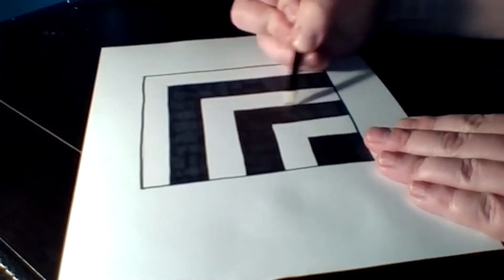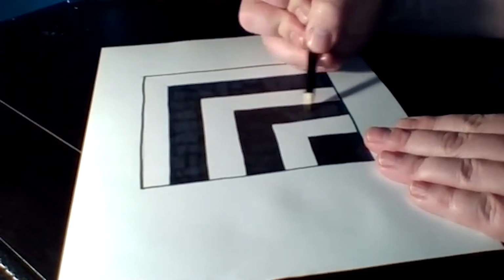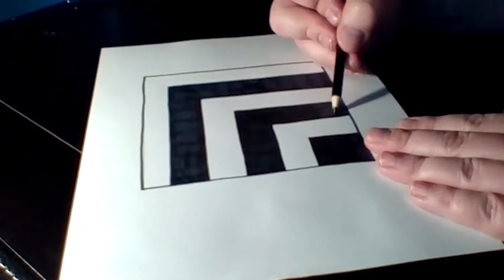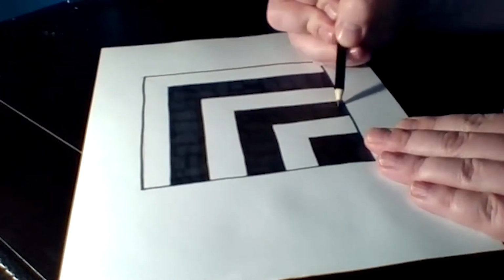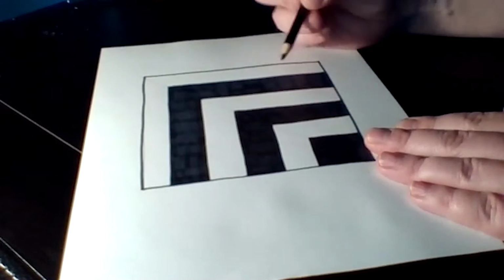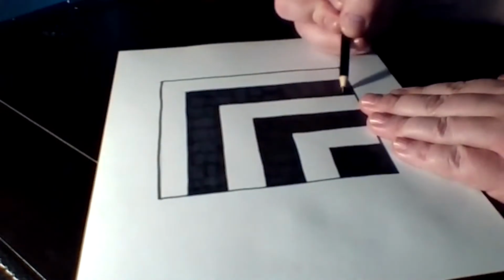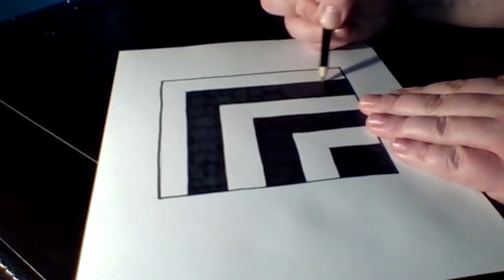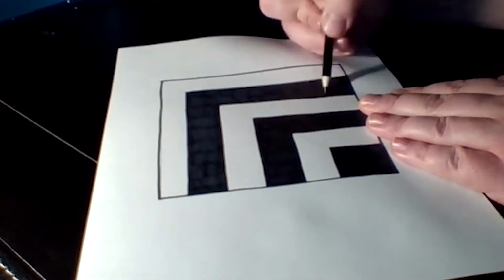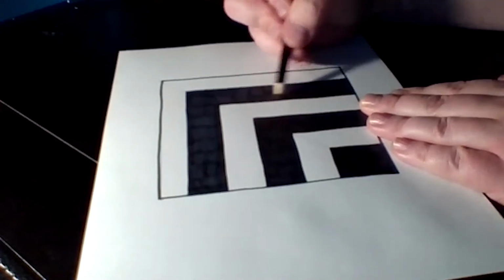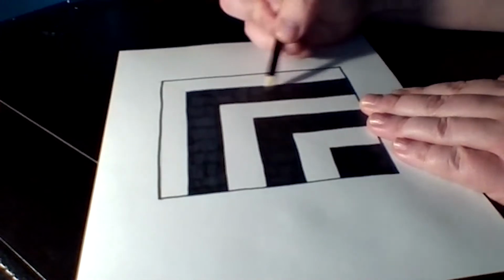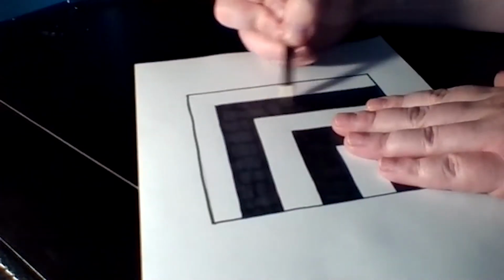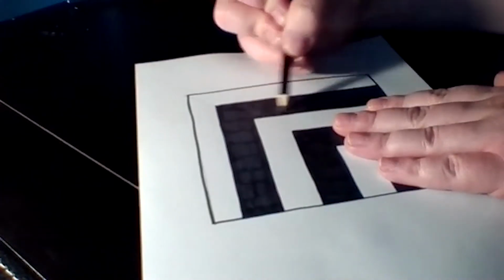Just like all the pop art, or not pop art, images that we were looking at in the videos. Not a necessary step though.